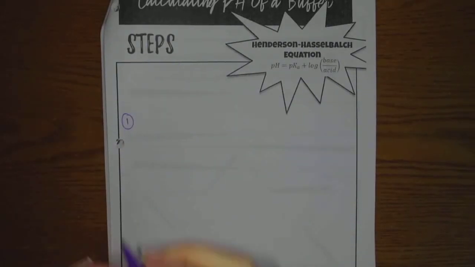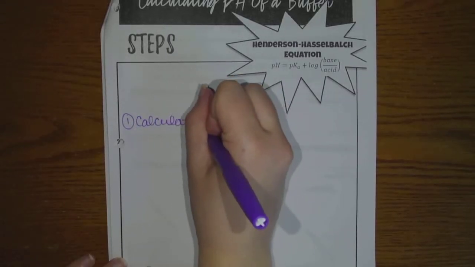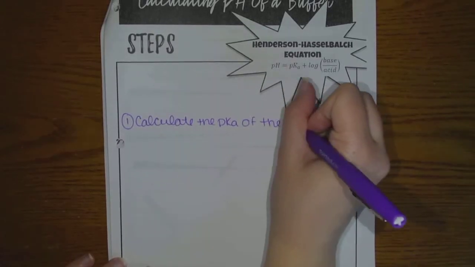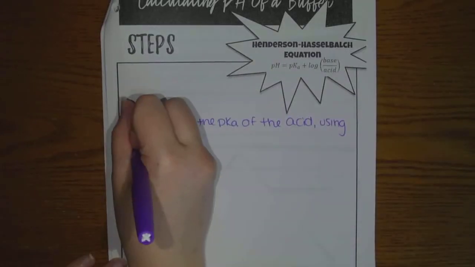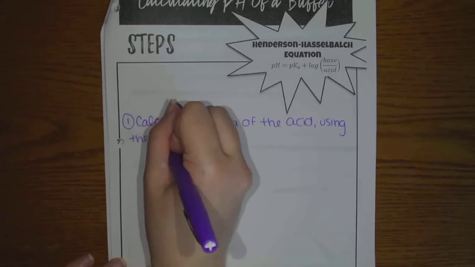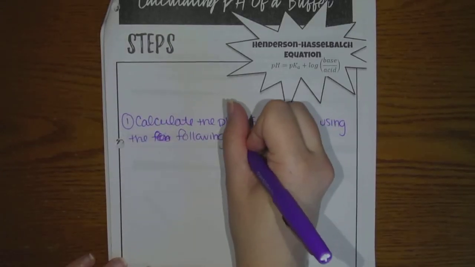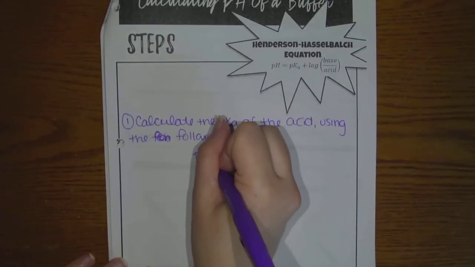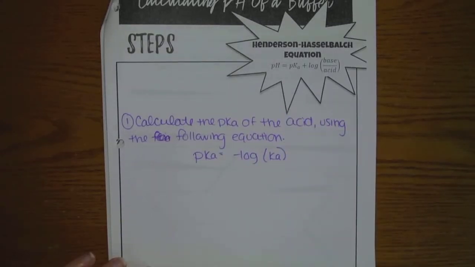So, the first thing you're going to do is calculate the pKa of the acid using the following equation. Okay?